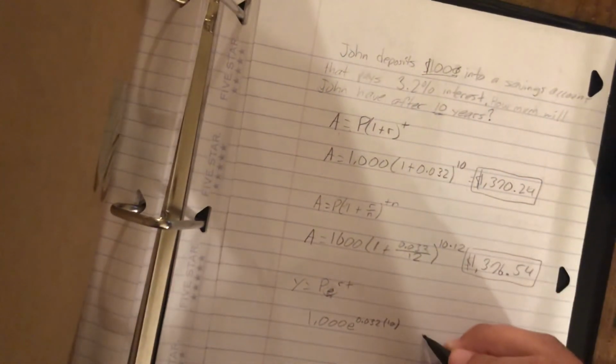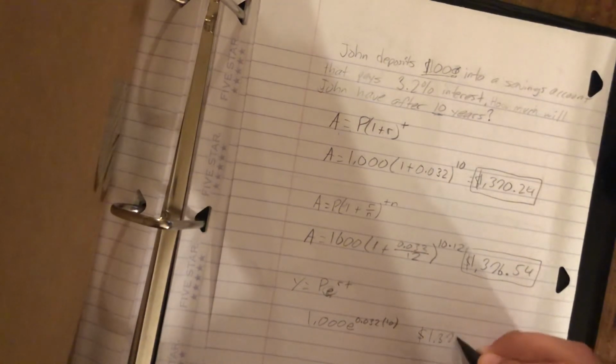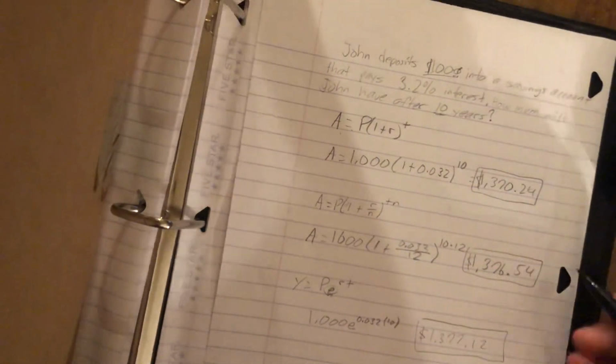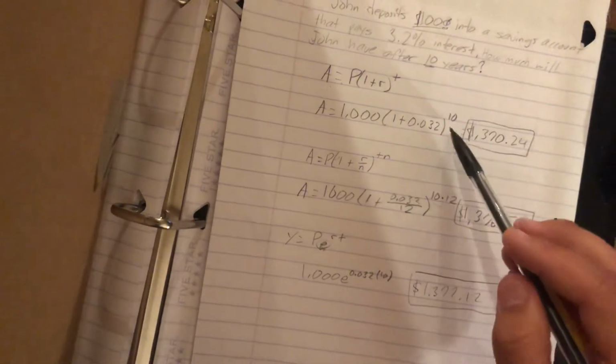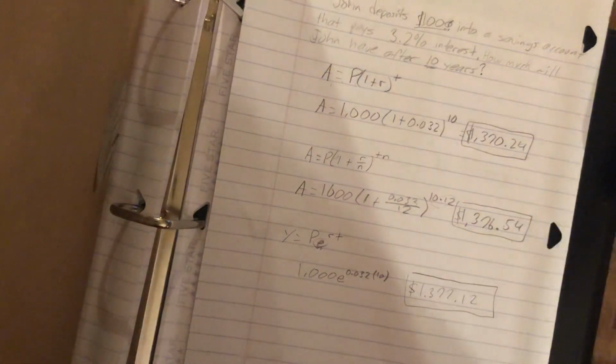So this gives us $1,377.12. So it's, once again, slightly more than being compounded monthly and a little bit more than not being compounded at all.